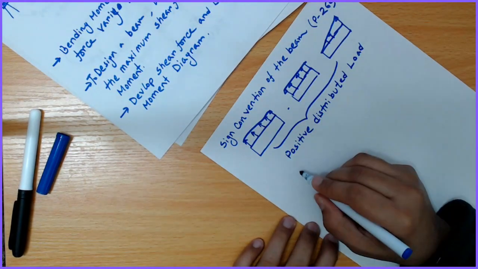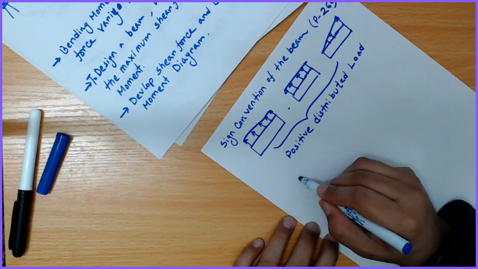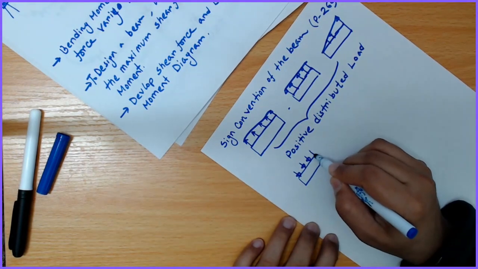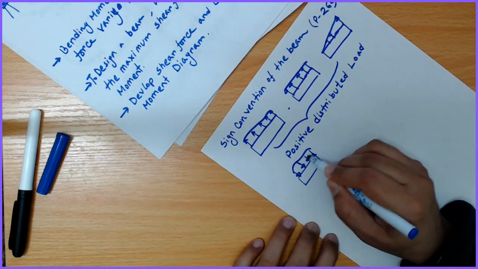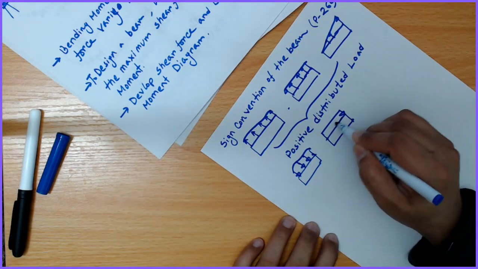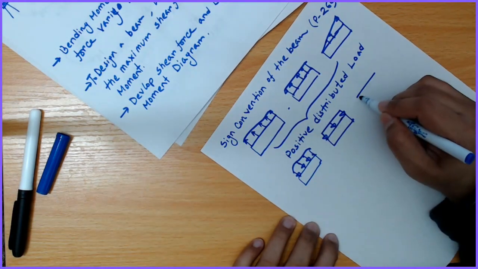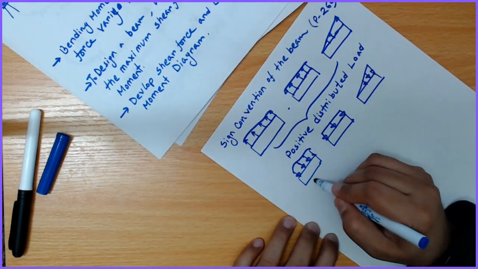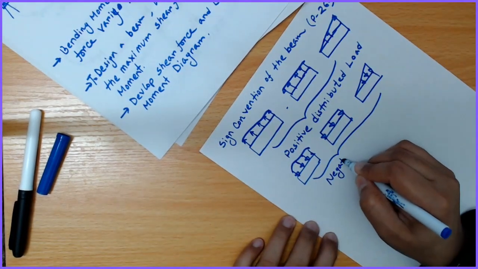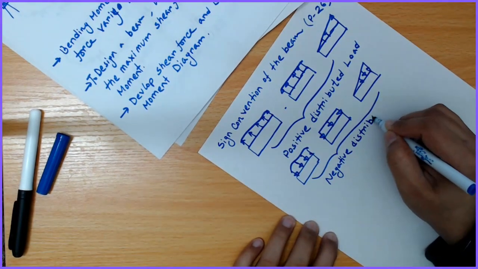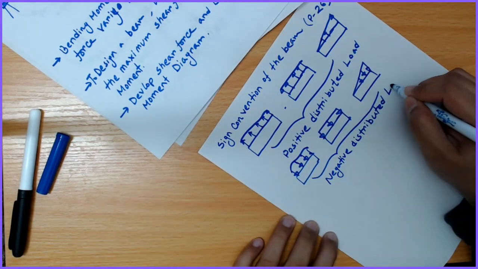This is the sign convention. On the other hand, if my load is downward, arbitrary, rectangle, triangular, these three are negative distributed loads.